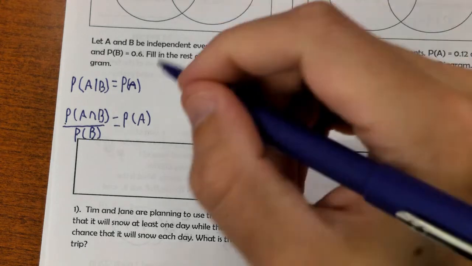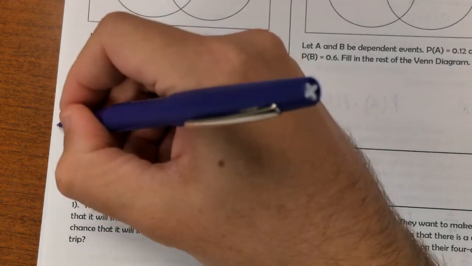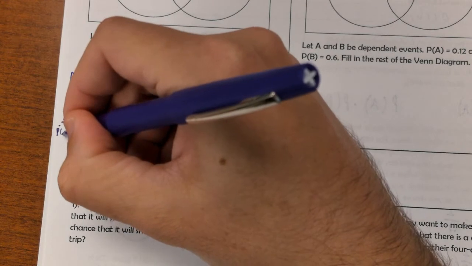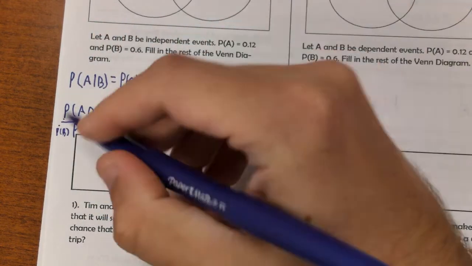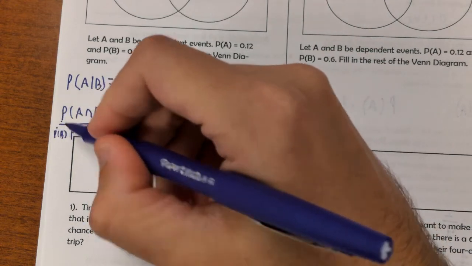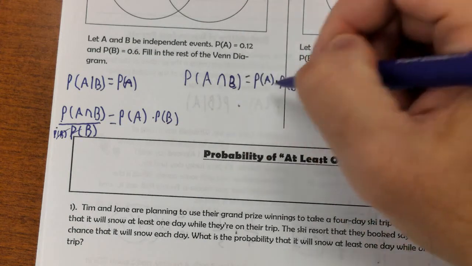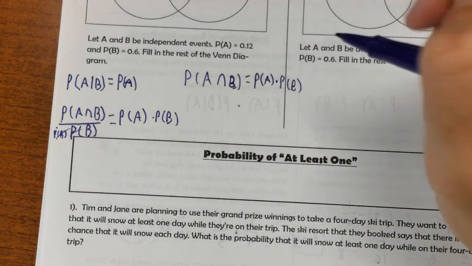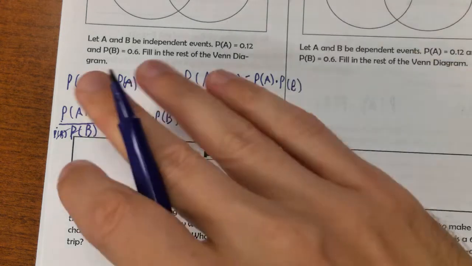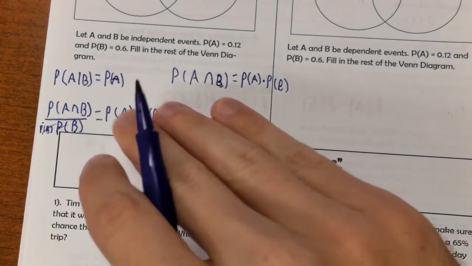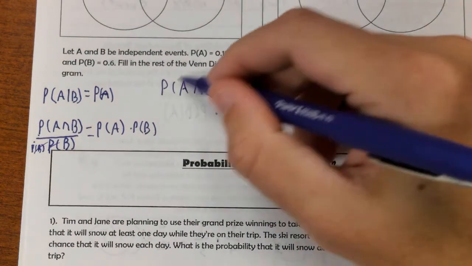Well, yeah, using our algebra, if I want to get this by itself, I multiply both sides by the probability of B. And what do you know? This is in the numerator, these two cross out, and I'm left with the probability of A and B is equal to the probability of A times the probability of B. Yay, algebra proofs. All right. I promise you do not need to be able to prove this for the test, but you should know this for the test.